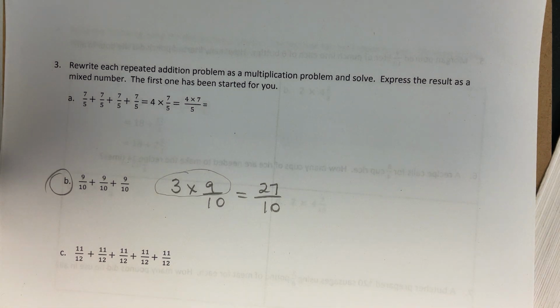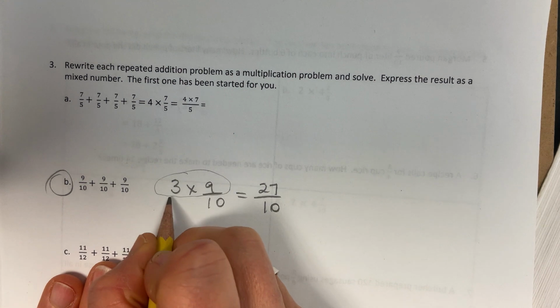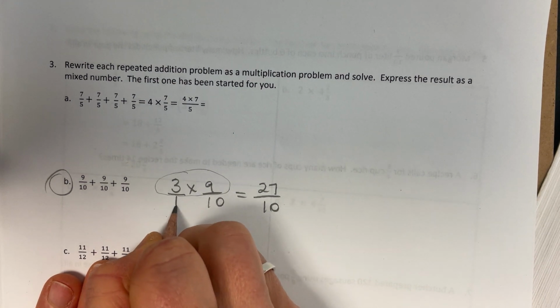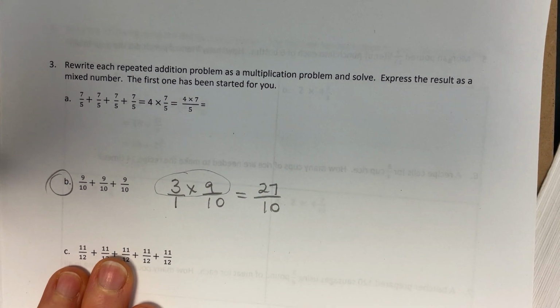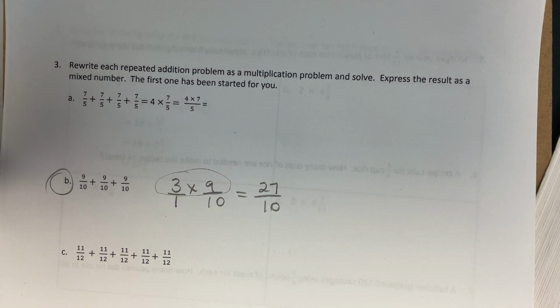And do you know another way to write 3 whole is 3 over 1? So look at that. This might make more sense to you. I know it's 3. No, 3 whole. But 1 can't carry 3. I know. Right. That's why it's a whole number. But you could write 3 whole as 3 over 1.